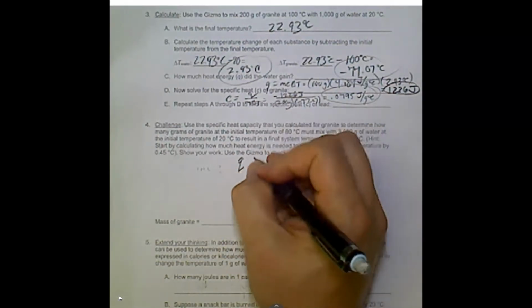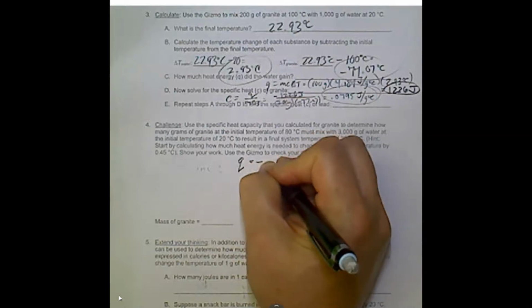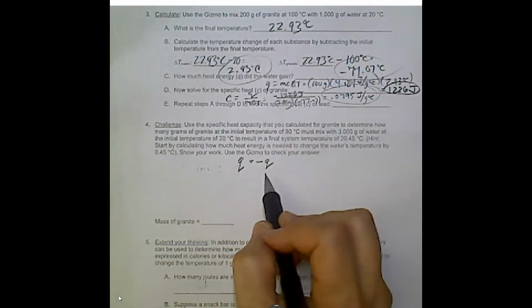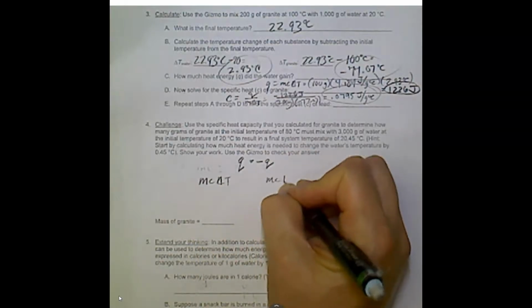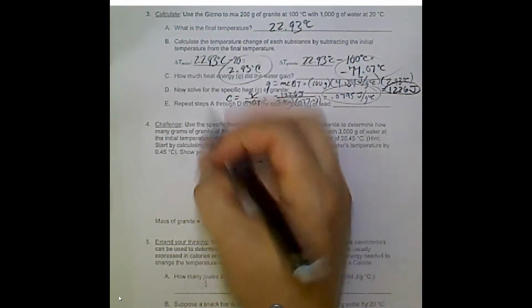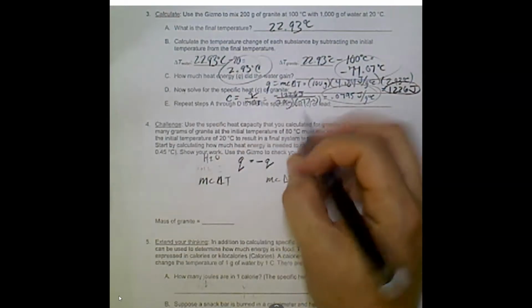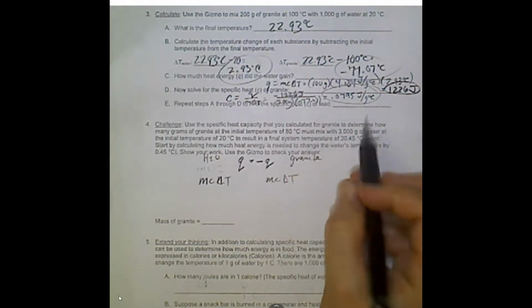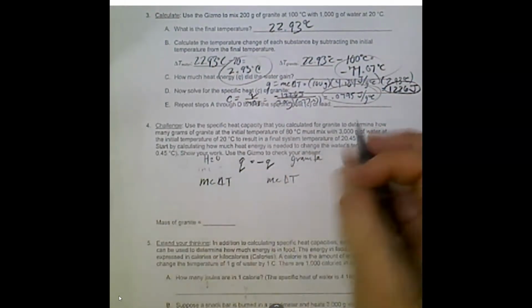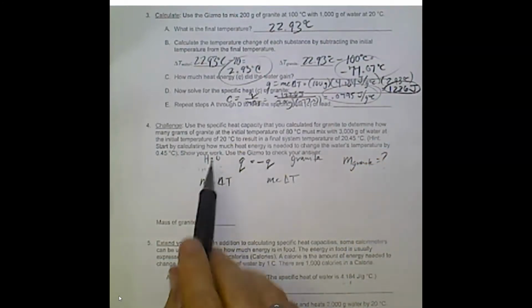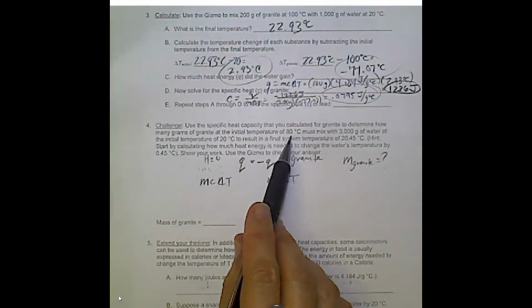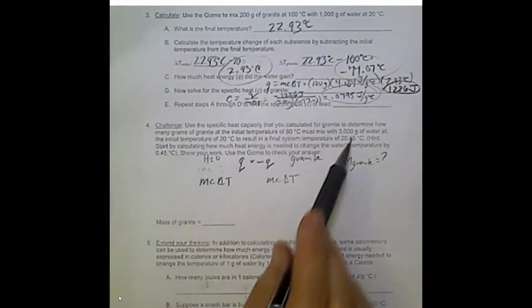Okay, number 4. In calorimetry, the energy gained or lost by the water is going to be equal to the negative energy of whatever the substance we put in there. And of course, Q equals mc delta T. This is mc delta T for the substance. This is for water. Everything over here is water and everything here is granite, because the question's asking about granite. It says how many grams of granite, so the M of granite is our unknown. At an initial temperature of 80 degrees Celsius it must mix with 300 grams of water at 20 degrees Celsius, and they both go to 20.45.